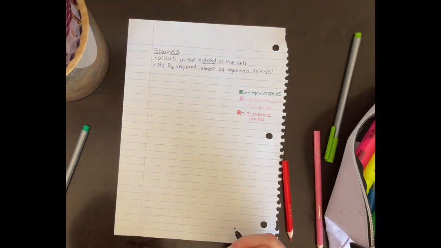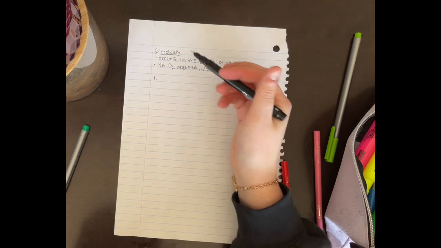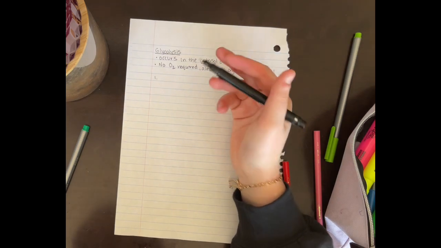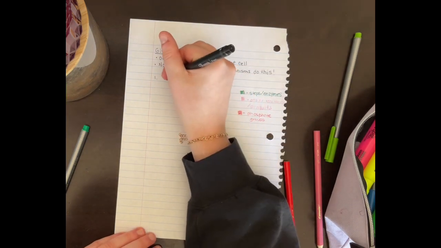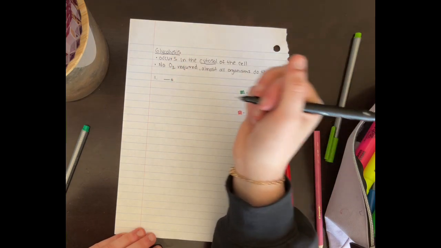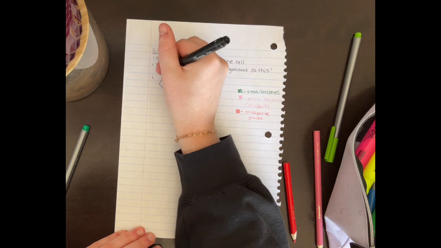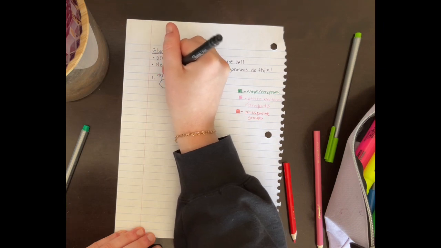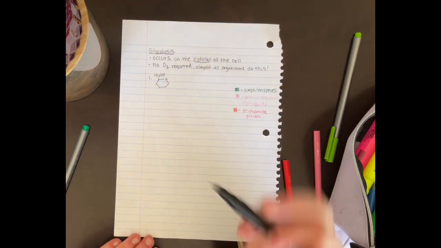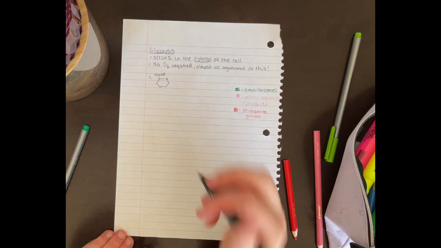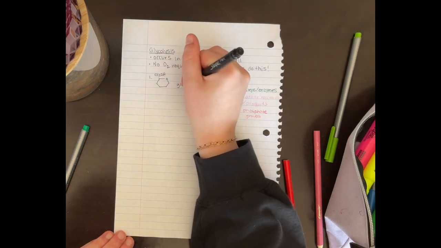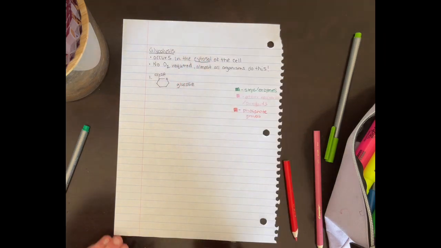So for step 1, we're actually going to start off by drawing that glucose molecule. So we're starting glycolysis off with a glucose molecule. This is a 6-carbon molecule. There's an oxygen group there. And then we have a CH2OH here. So there's our glucose molecule. We're going to name it glucose. And then we're going to do step 1.